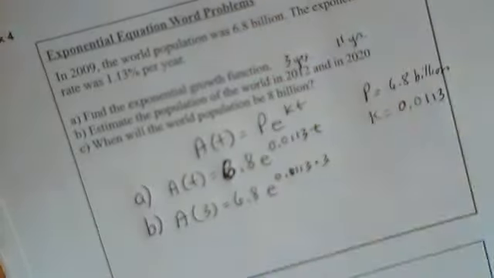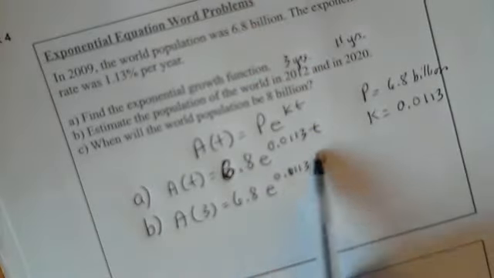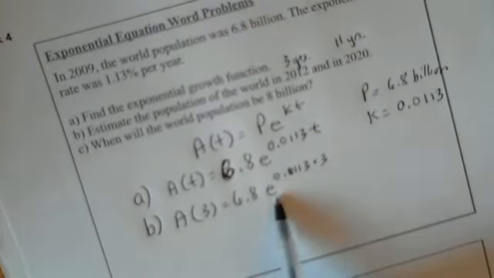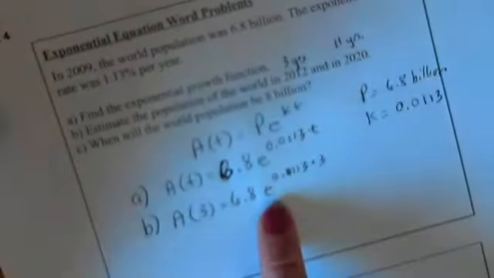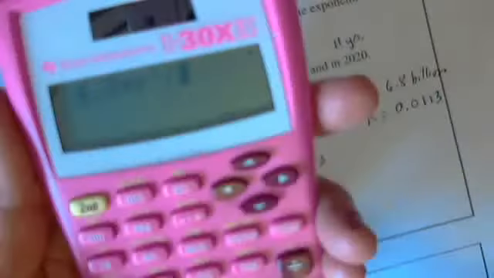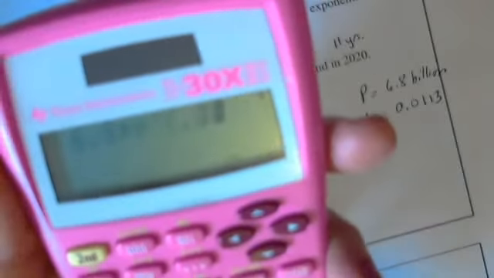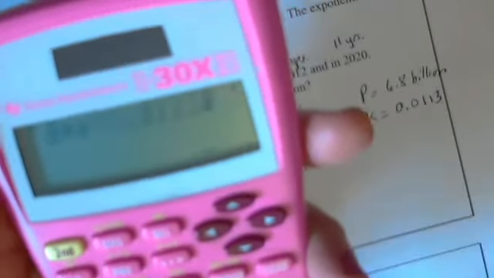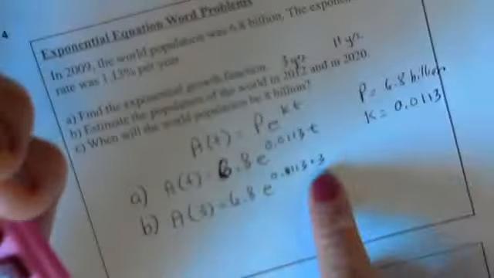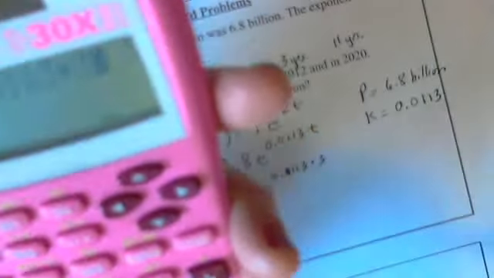And then this is just plug and chug, because everything on this side of the equation is a number, including e. That's not a variable, that is a number. So it can all be calculated. So 6.8 times, punch your e, your exponential key, e to the 0.0113 times 3.